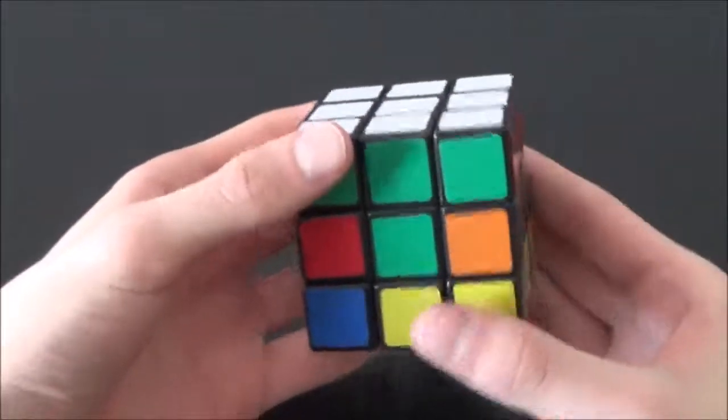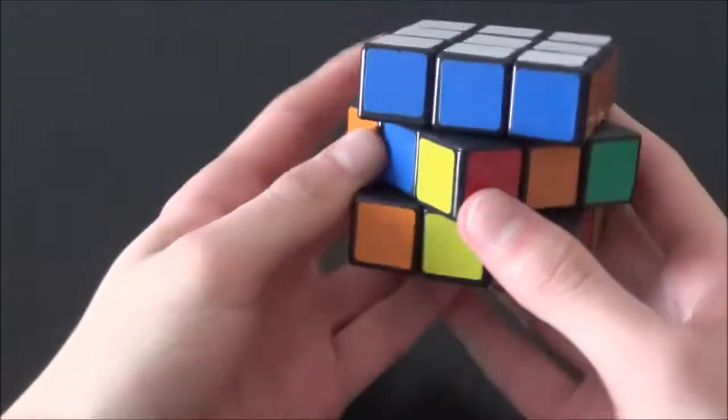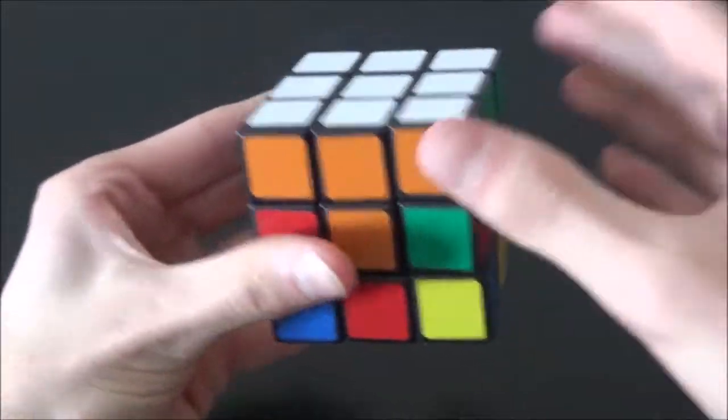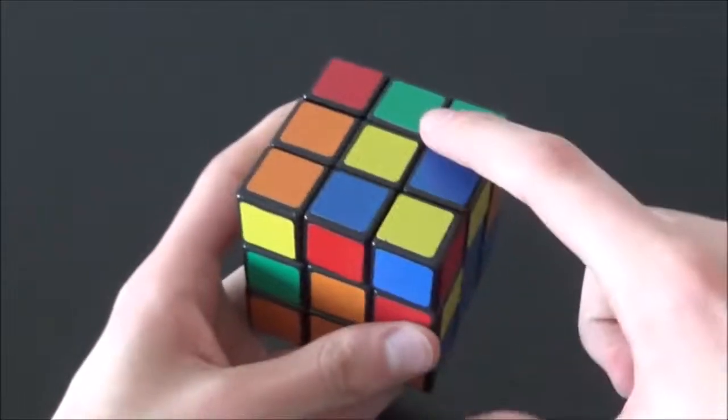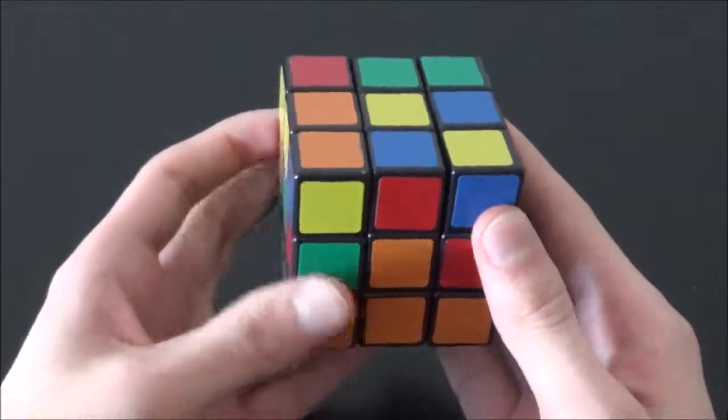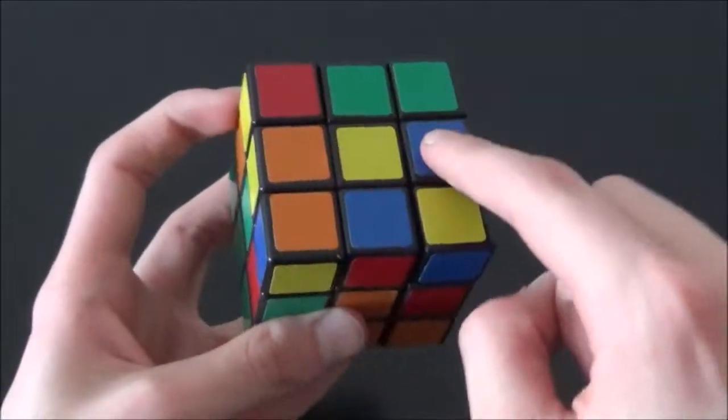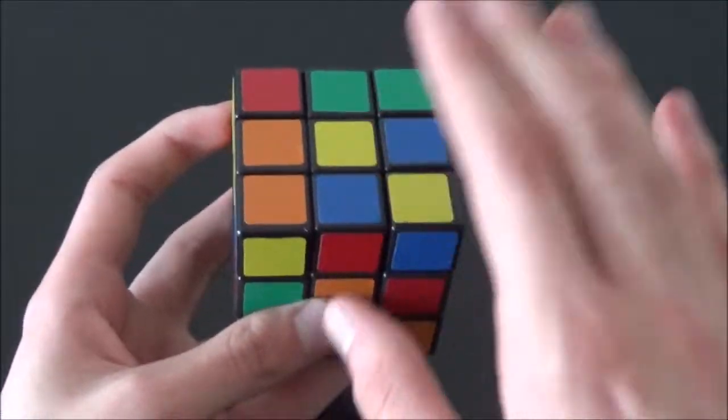For the third step, we have to solve this middle layer of pieces. So to do this, we have to go to the opposite side on the bottom and make that our top. In this case, it's yellow. So what we have to do first is look for any edges on the top layer that don't contain yellow.